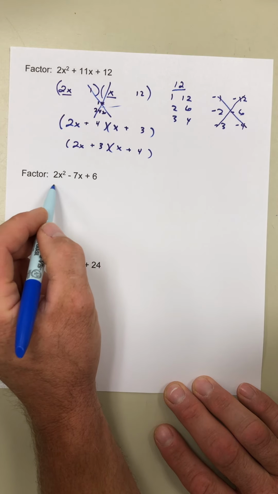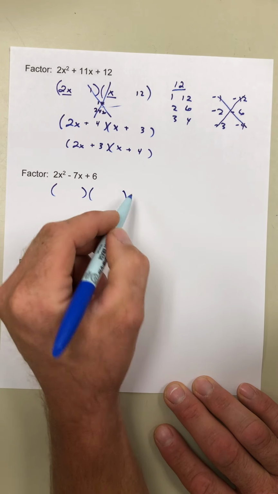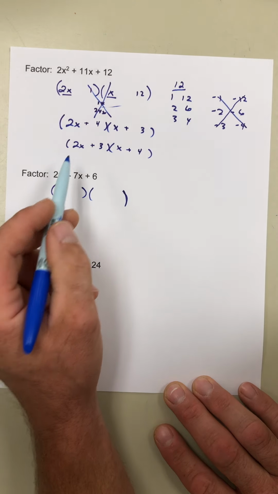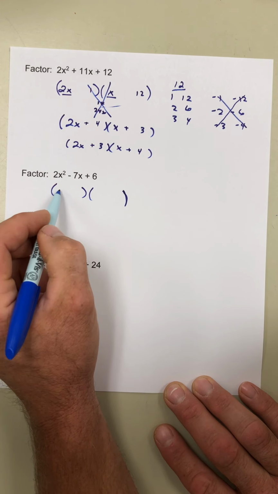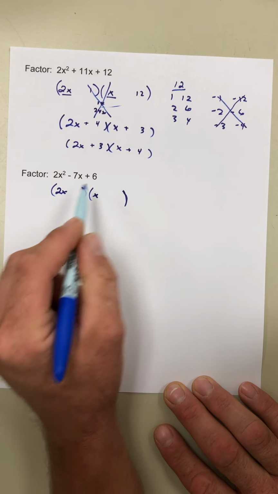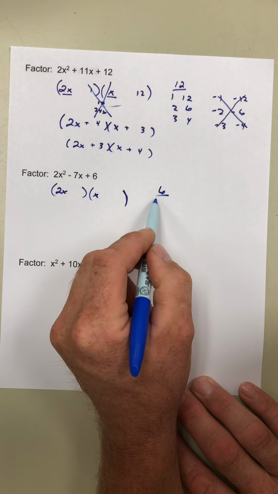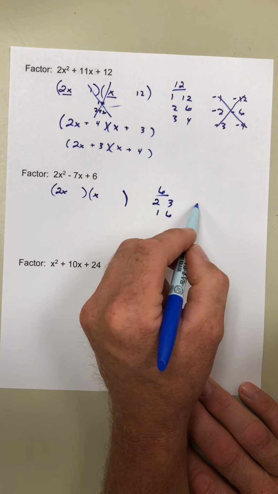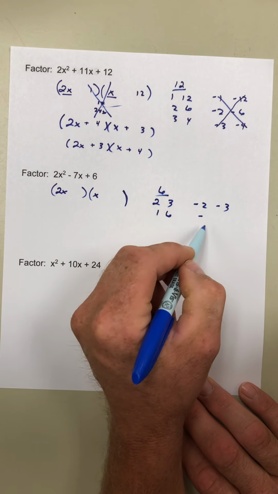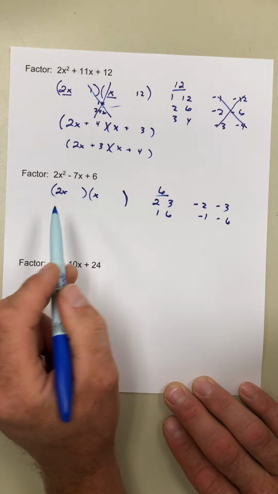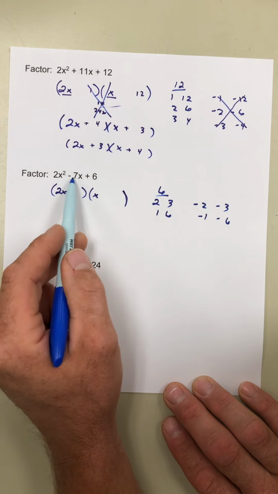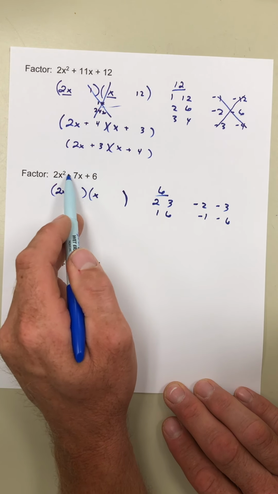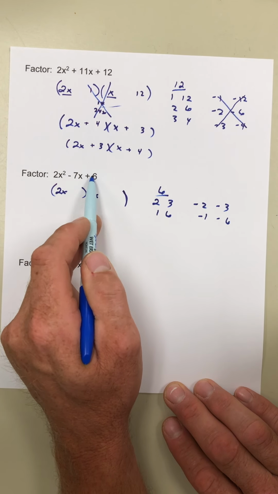So let's go ahead and look at our factored form here, and maybe we'll talk a little bit more about that GCF up here. So 2x squared, we have 2x and we have x. 6, so again, we can have 2 and 3. We can have 1 and 6. We can have the negatives, -2, -3, -1, -6. Again, we can talk about our signs. We have a negative and a positive. So our middle term is negative and our last term is positive.